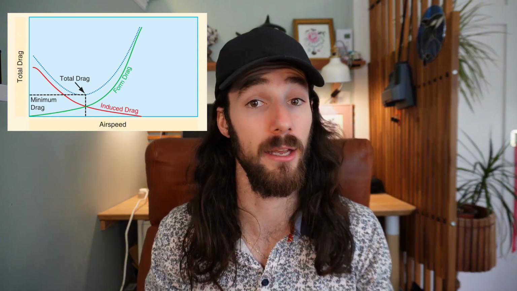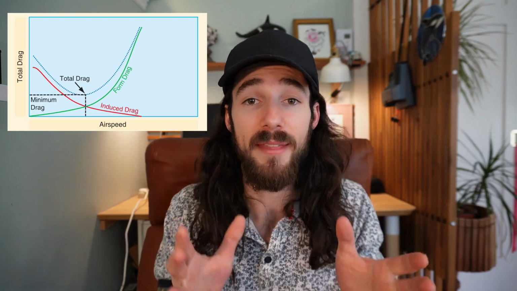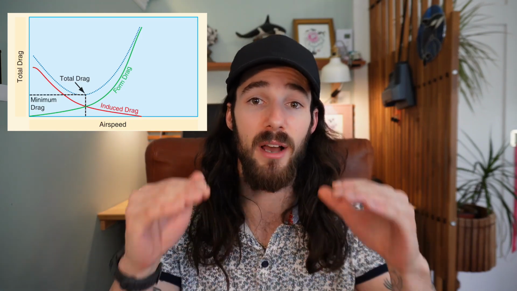Okay, so now that we have a better understanding of parasite drag and induced drag, let's look at a graph that displays the relationship between drag and airspeed. And it's pretty interesting because induced drag and parasite drag actually react very differently to airspeed. So if you look at the graph here, you can see that as airspeed increases, parasite drag increases as well, but induced drag decreases.